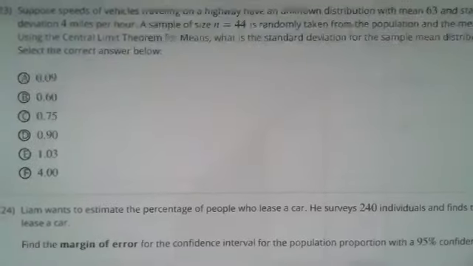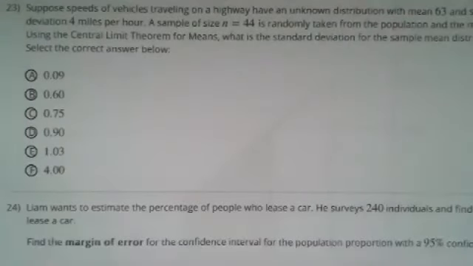All right. And then we have here number 23. Suppose speeds of vehicles traveling on the highway have an unknown distribution with mean 63 and standard deviation 4 miles per hour. A sample size of n equals 44 is randomly taken from the population and the mean is taken. Using central limit theorem for means, what's the standard deviation for the sample mean distribution?